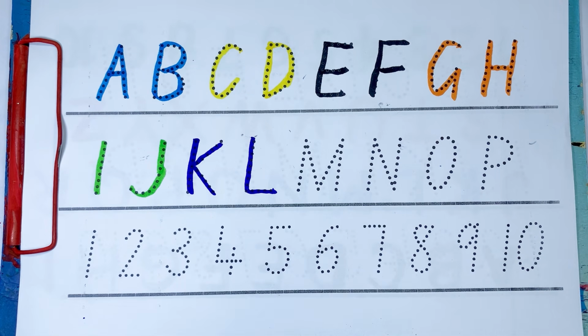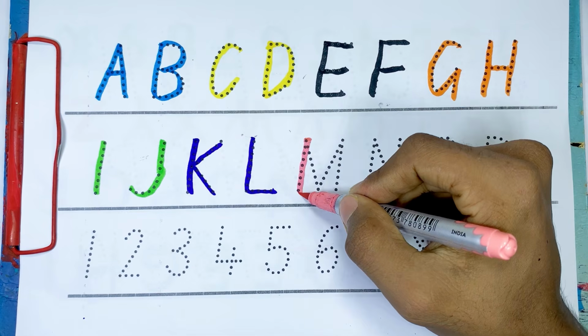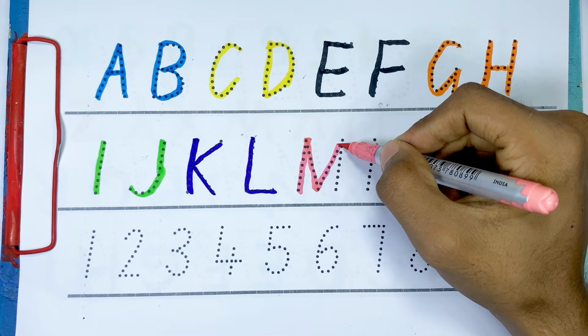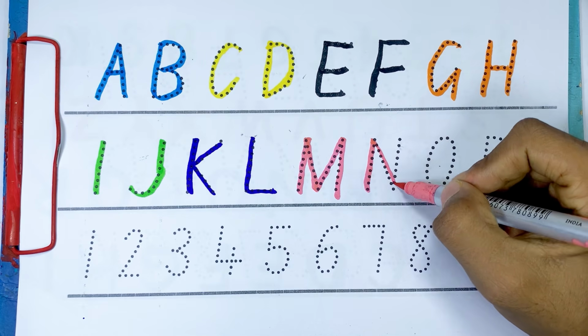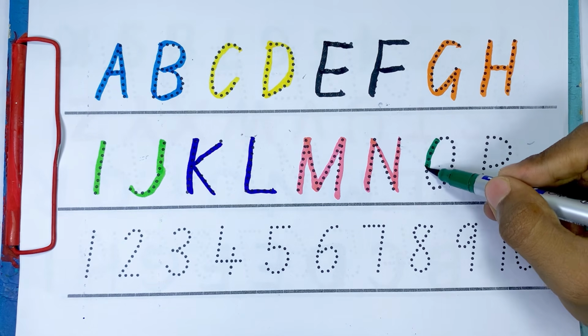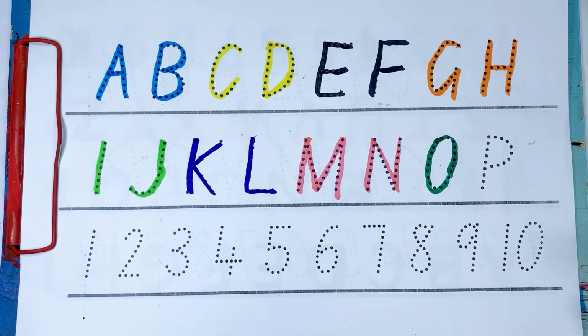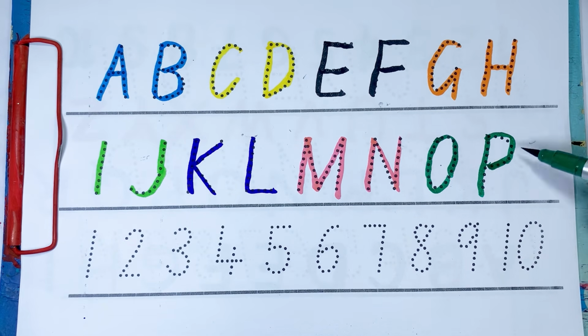Kids, now you draw M. M for moon. N for nose. Kids, now you draw O. O for octopus. P for parrot. Kids, now you draw numbers.